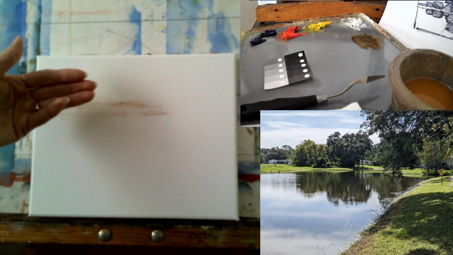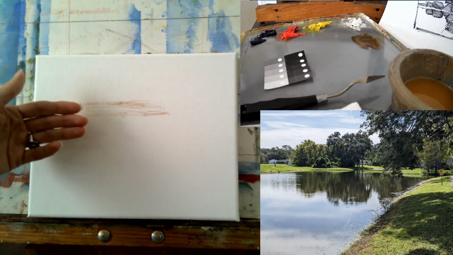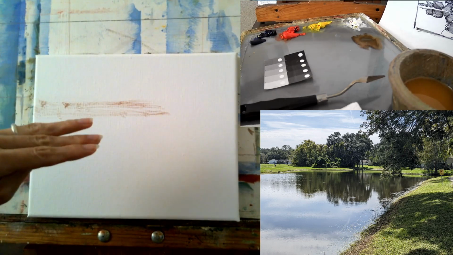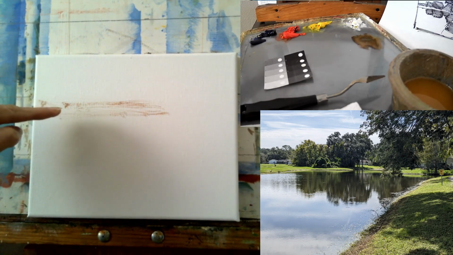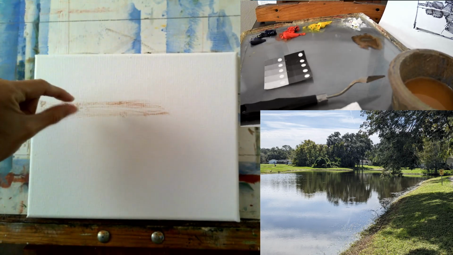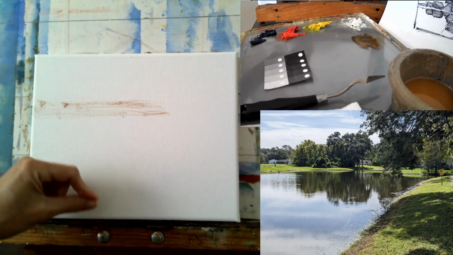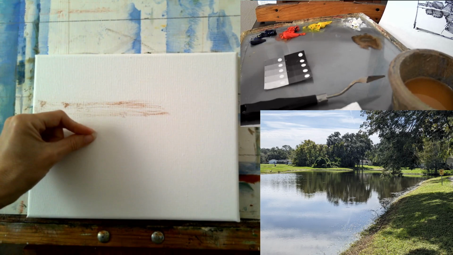Another thing about composition is a lot of times it's more interesting if you put your horizon line, or where the sky and ground meet, either more up or more down rather than right in the middle.